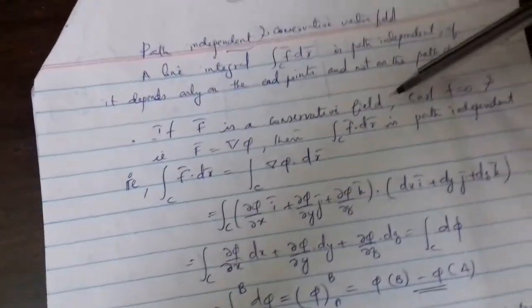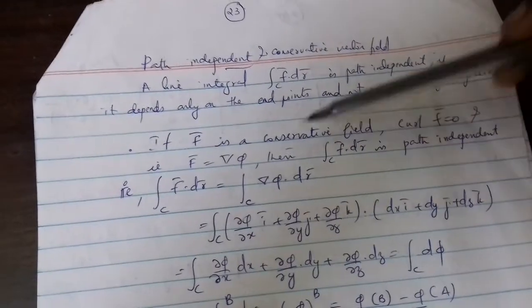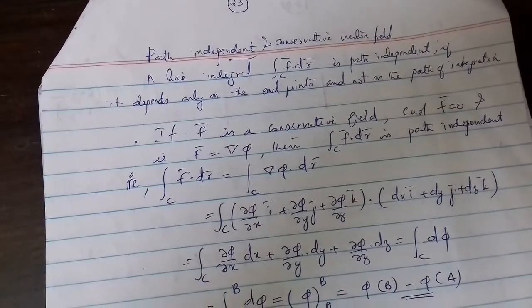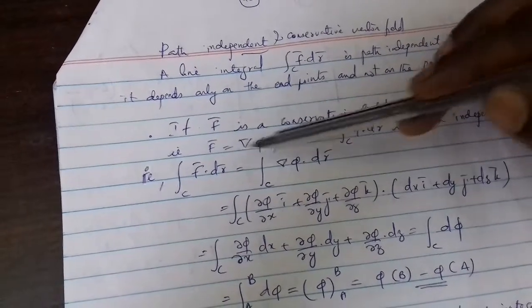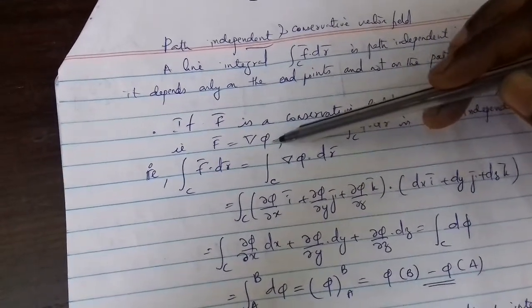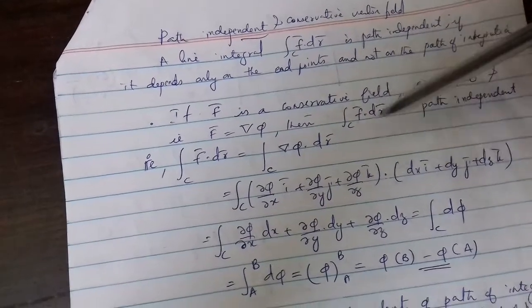So if F is a conservative field, that is, if curl F is 0, we can say that the line integral is path independent. So curl F equal to 0 means F can be written as del phi. F can be equal to some del phi. Then the integral over C, F dot dr, is path independent.